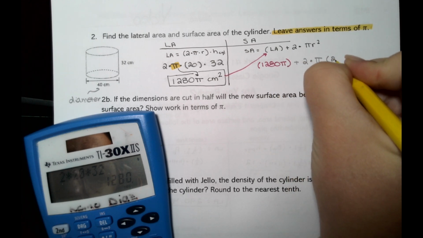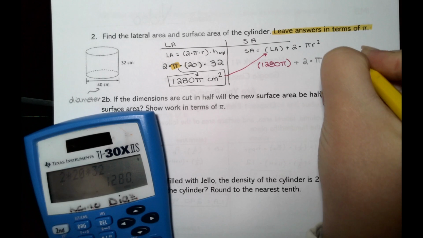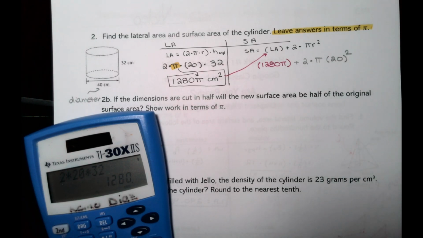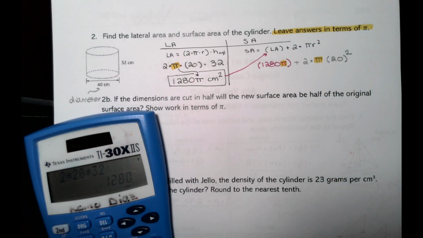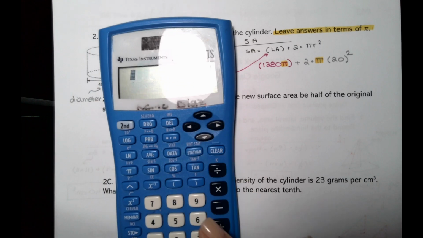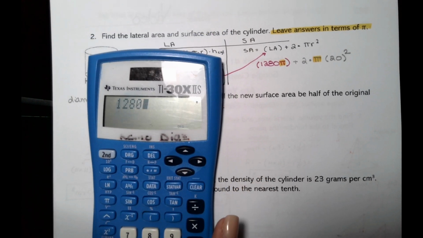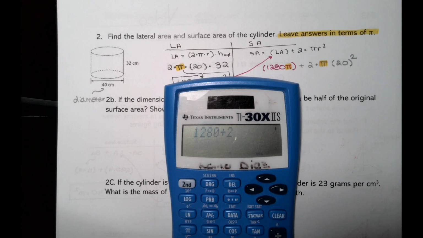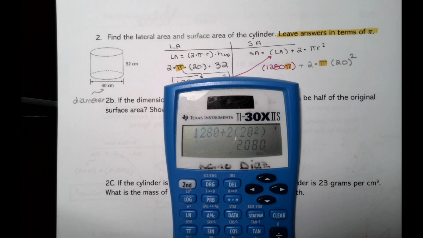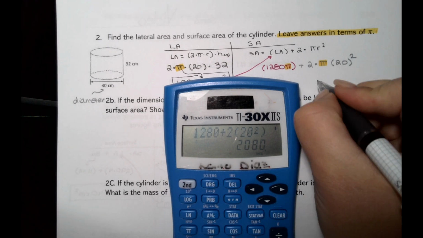Radius was 20, again, half of the diameter. And one more time, we are going to not include our pi. Now, how to do this? There's different ways of doing this. You can just type in everything except your pi's. So 1280, make sure you can see my calculator, plus 2 times 20 squared. And then just write in pi at the end of your answer.